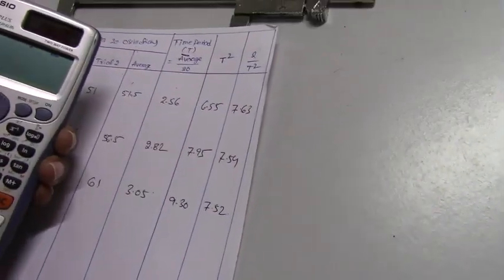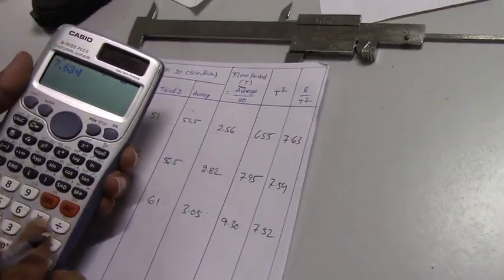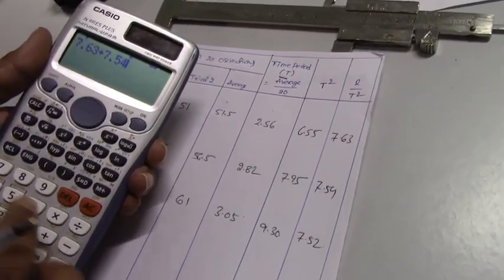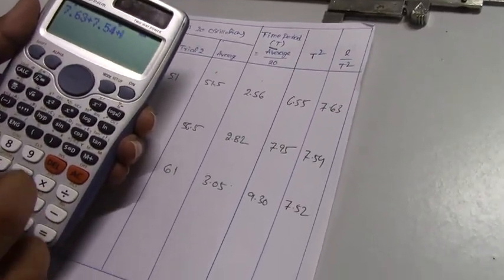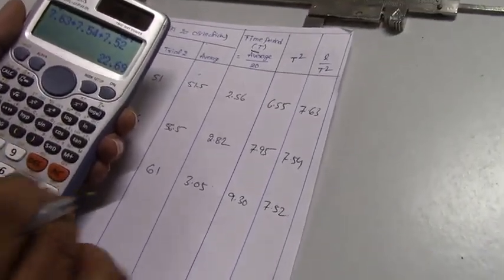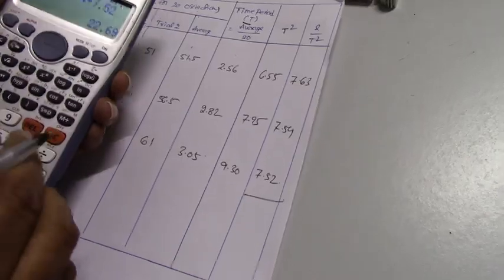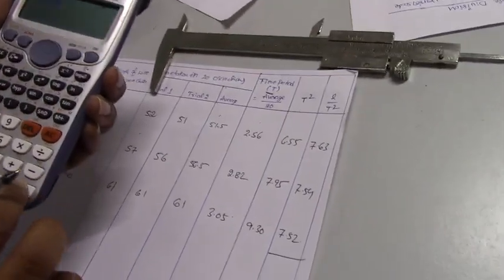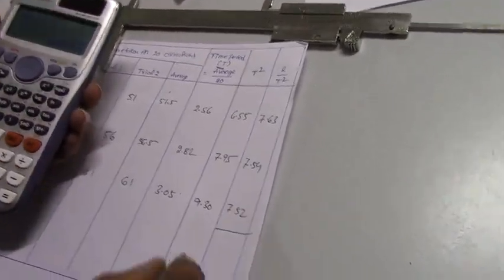So these are the L by t square values. Take the average of all these: 7.63 plus 7.54 plus 7.52, divided by 3. The average value of L by t square is 7.56. So this is the theoretical L by t square, students.